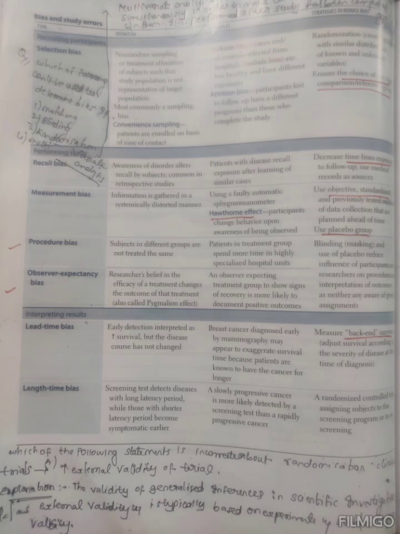which will result in measurement bias. The strategies to reduce measurement bias include using objective, standardized, and previously tested methods of data collection that are planned ahead of time. Using previously successful methods for data collection will reduce measurement bias, and using a placebo group also reduces measurement bias.